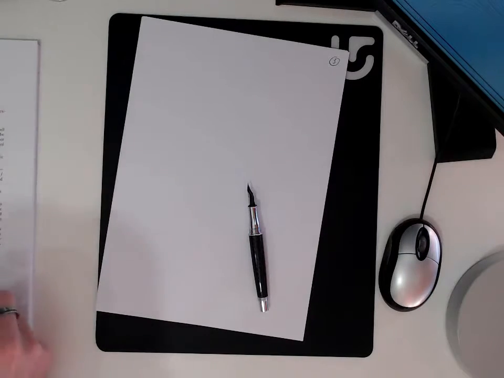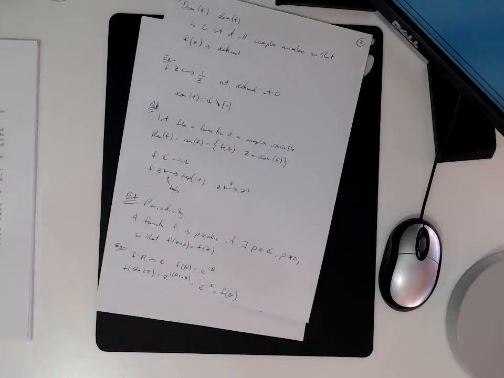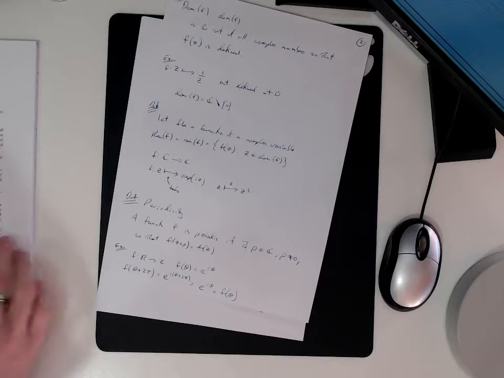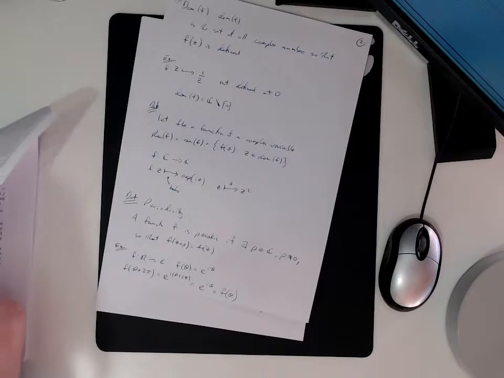So periodic functions are important, and it's worth being aware of that definition and keeping it in mind.